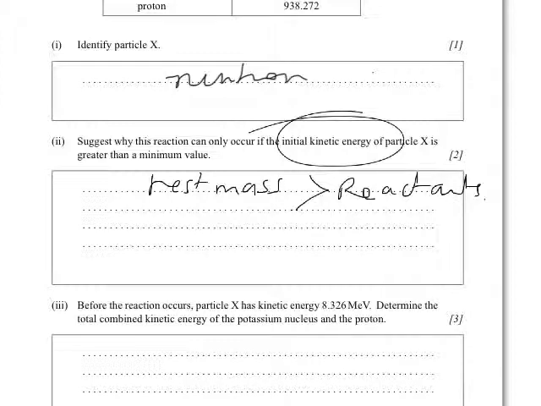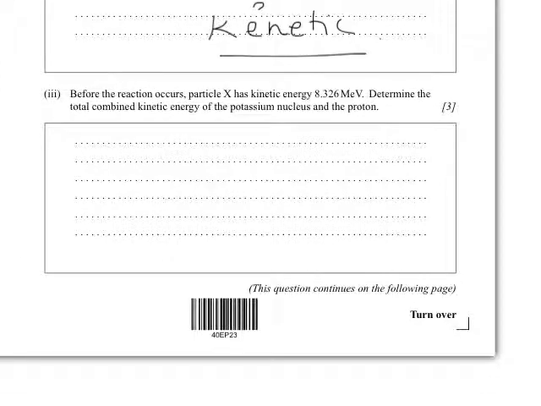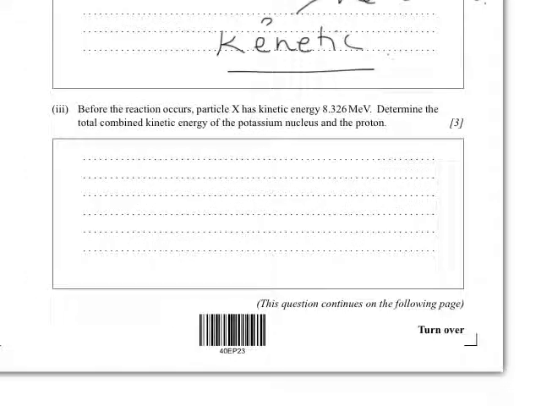And in order for this to take place, there has to be some extra energy, and this is from the kinetic energy of the reactants. Before the reaction occurs, particle X has this much kinetic energy. Determine the total combined kinetic energy of the potassium nucleus and the proton. So let's think about the energy.